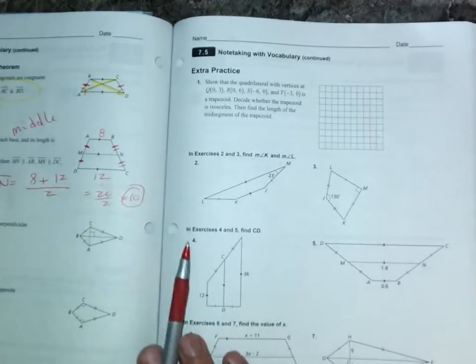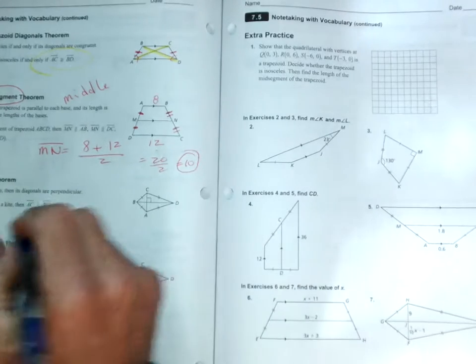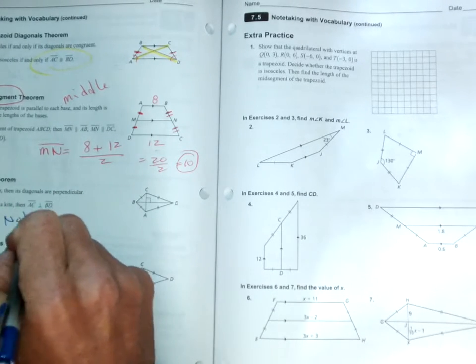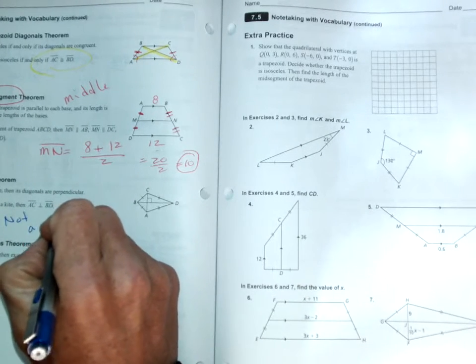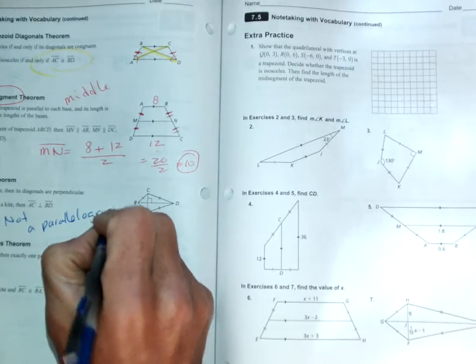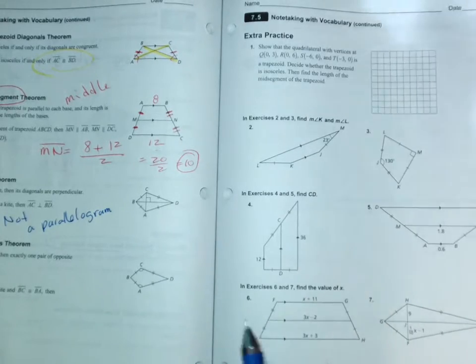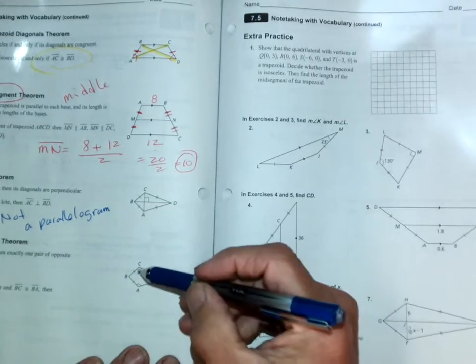A kite's highly unusual because it is a quadrilateral, but it's unusual because it's not a parallelogram, okay? This is not a parallelogram. So all the cool things about a parallelogram don't hold true. Opposite angles are not equal, except we're going to see that one set of them are.